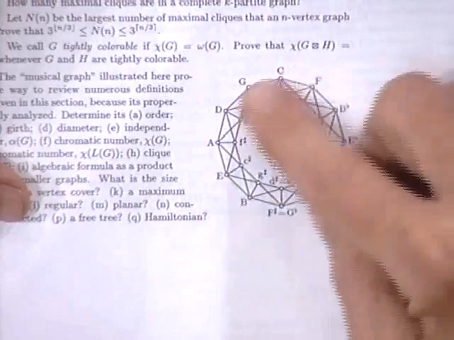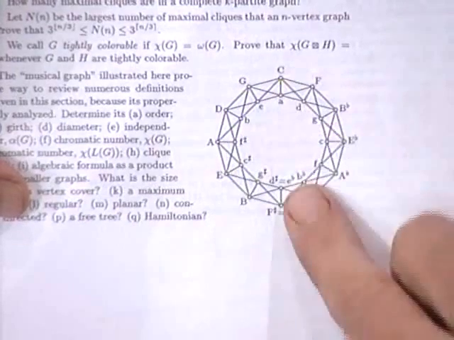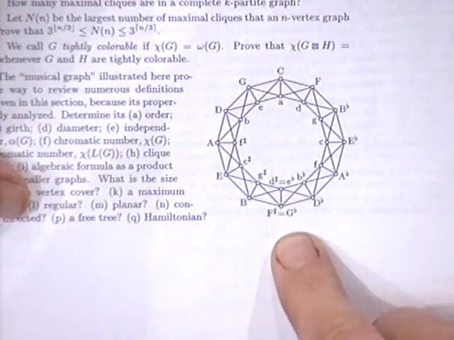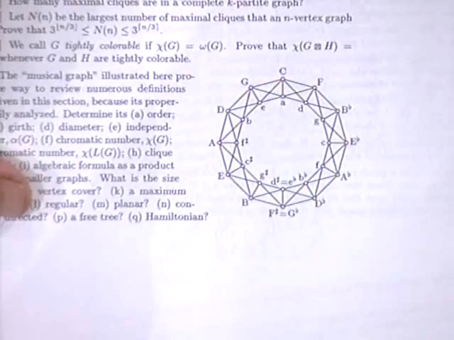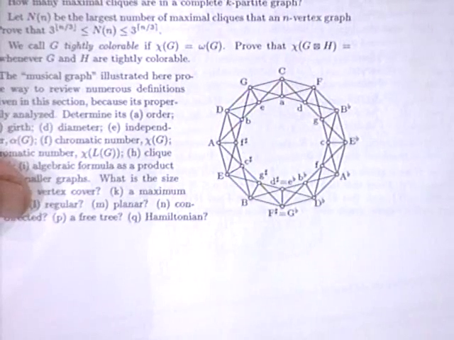Now, I stared at it for a while. I said, "Yeah, this is really a beautiful graph, but is there any difficult problem to solve about this graph that I could use as an exercise, or is everything about this graph easy to answer?" And after a couple of hours, I couldn't think of an exercise that would give me a good excuse to use this graph in the book.